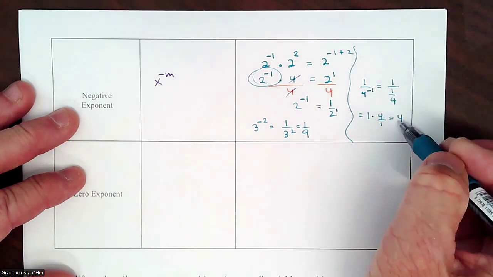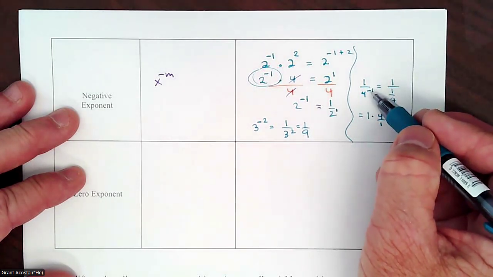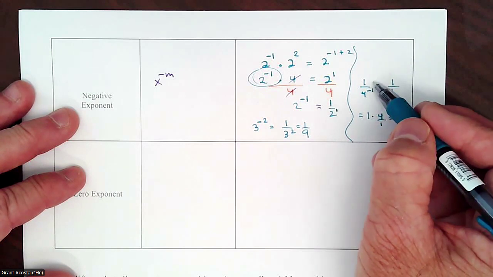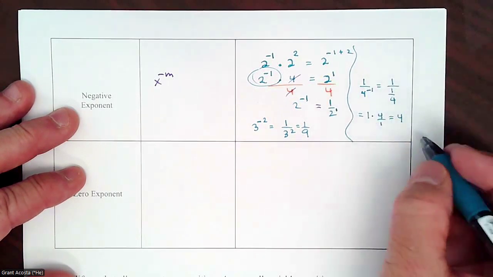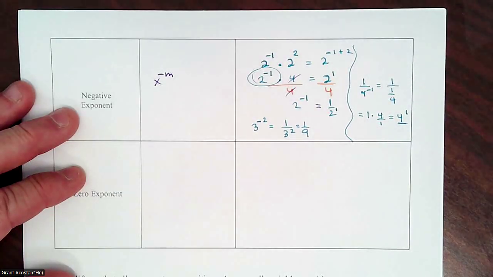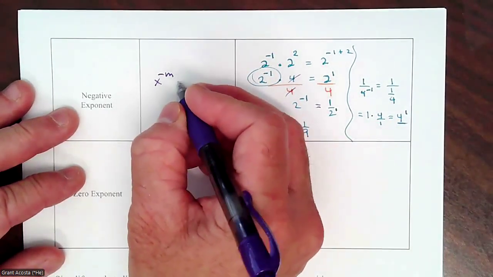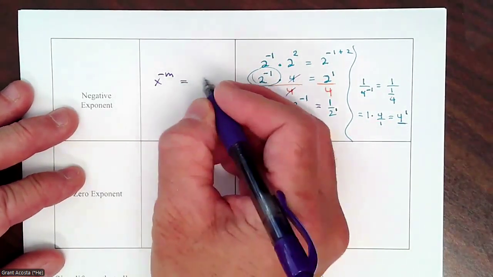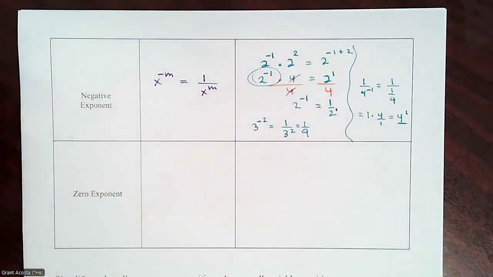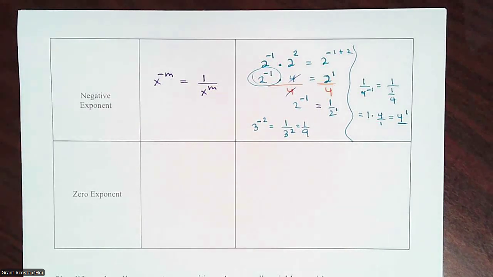So a faster way to do that is, if your 4 has a negative exponent in the denominator, you can actually bring it up to the top, right? I could just bring this up. That's the same as 4 to the first in the numerator. Okay, but our definition then of a negative exponent, x to the negative m, is 1 over x to the m. Turn it into a fraction, no negatives.